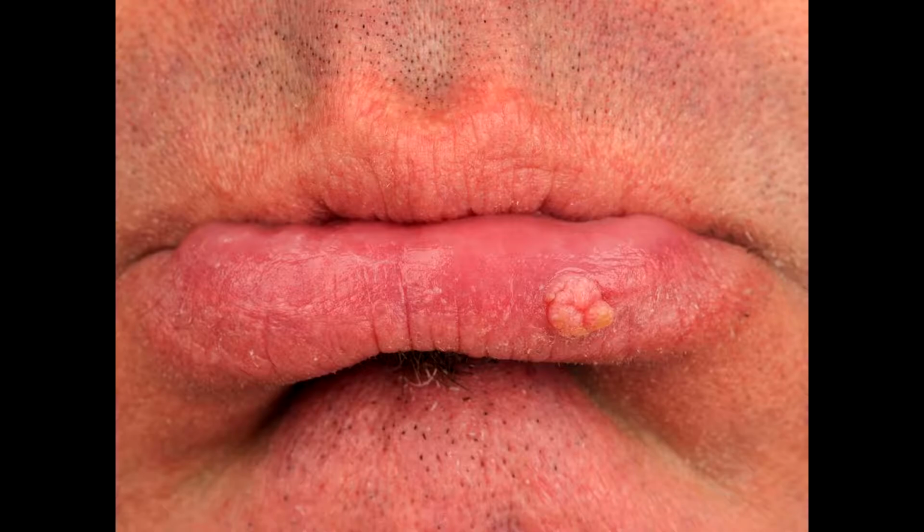Treatment includes surgical excision, and immunologic staining can identify the presence of the papillomavirus. It may recur. Diagnosis is microscopic.